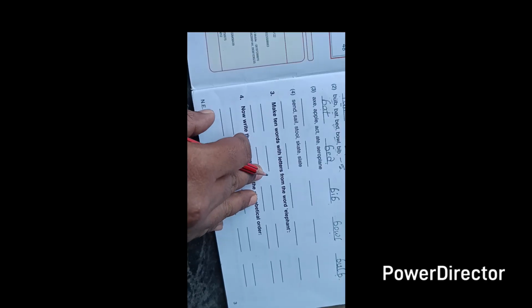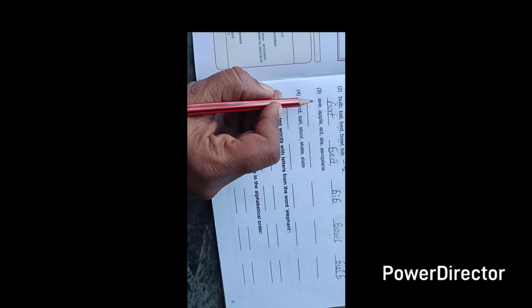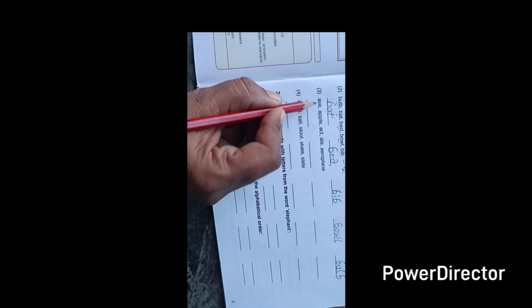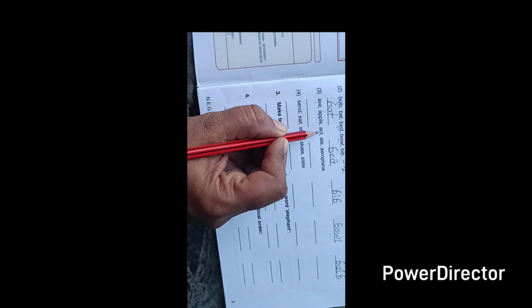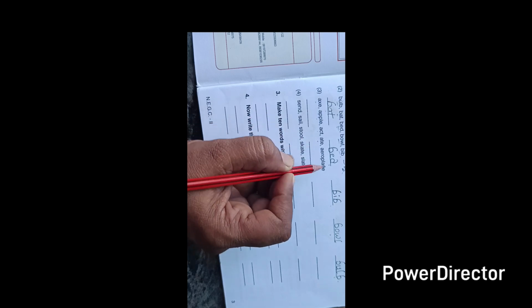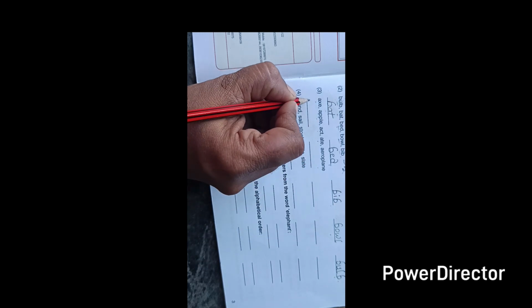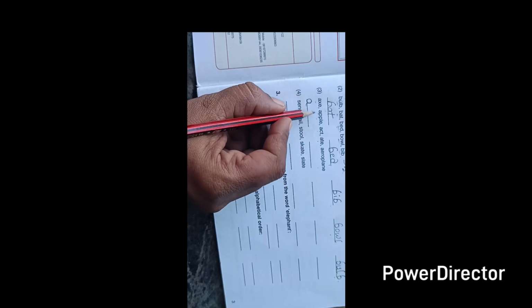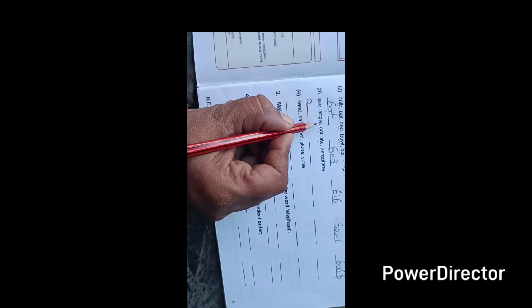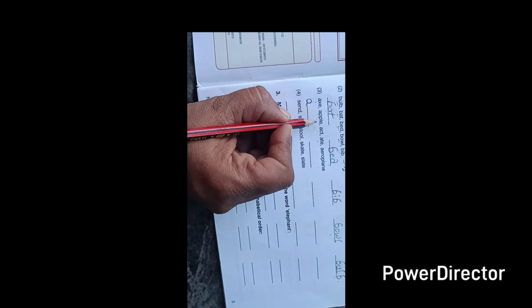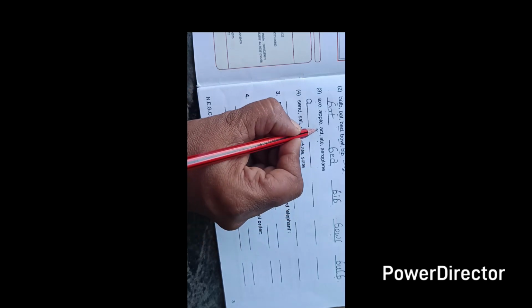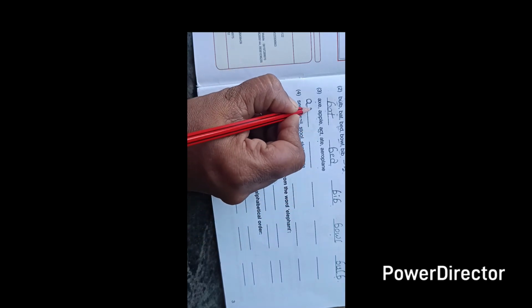Next, do it yourself with me. The words are axe, apple, act, eight, aeroplane. All the words start with A. You leave the first A and look at the second letter. Is there any A? No. B? No. C? Yes, we have C. ACT, act is first.